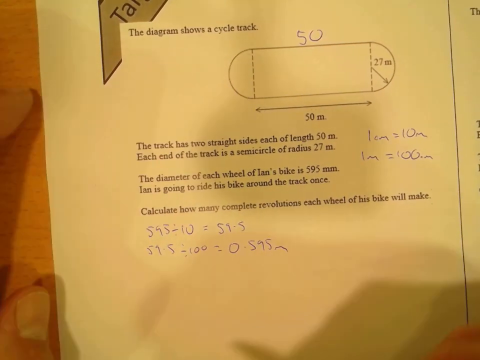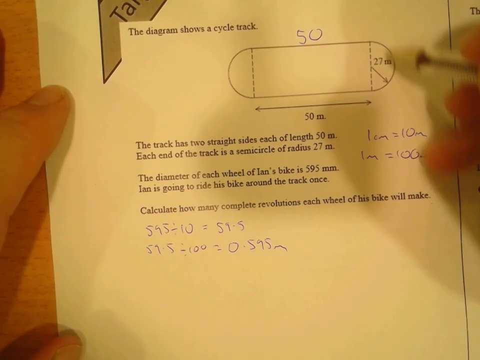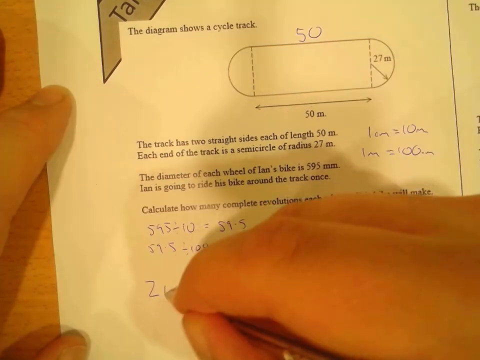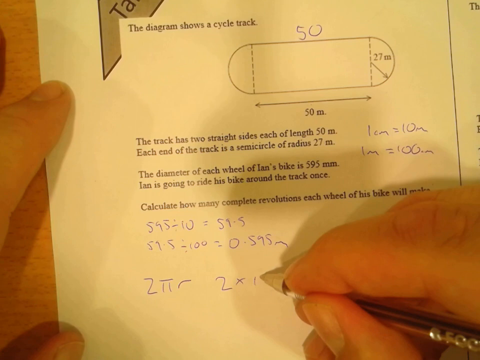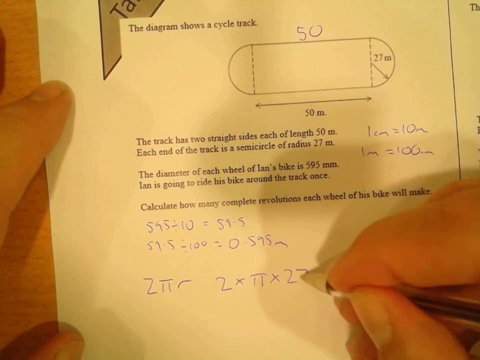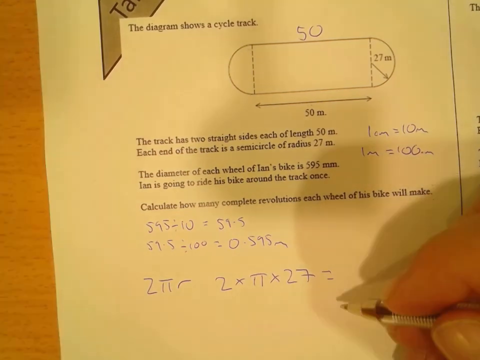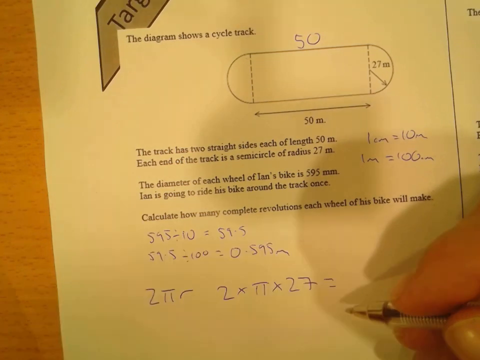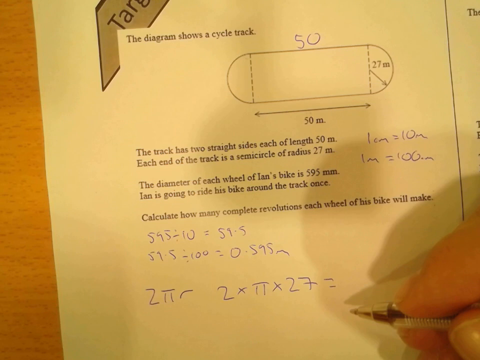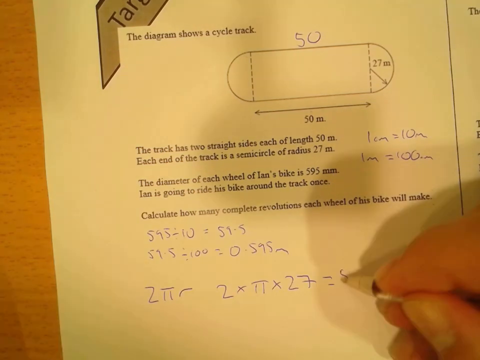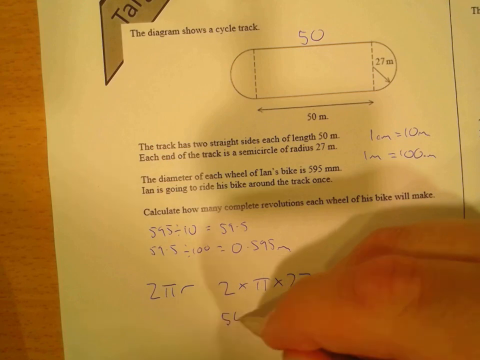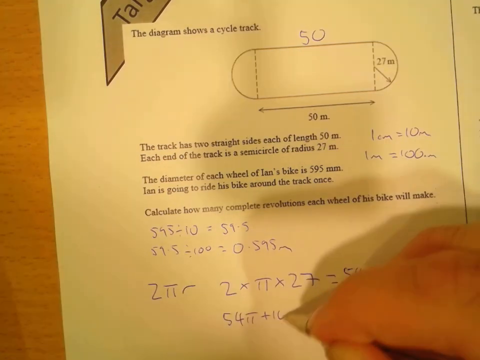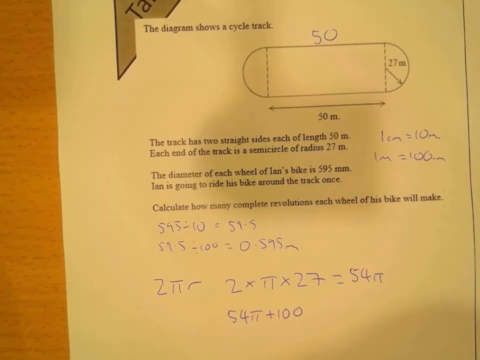That's 2 pi r, so 2 times pi times my radius, which is 27, gives me 54 pi. Then I've got to add on my 50s, so that's 54 pi plus 100. That's my distance all the way around. Now I need to figure out the distance around his wheel.